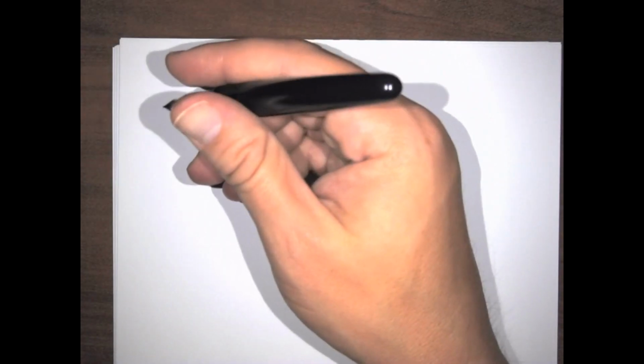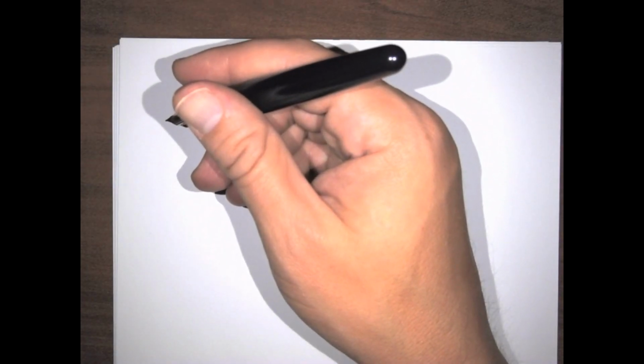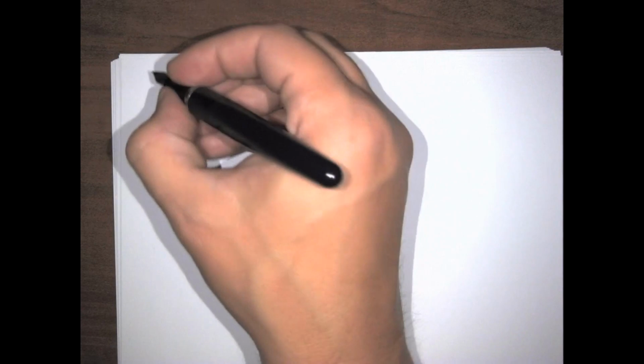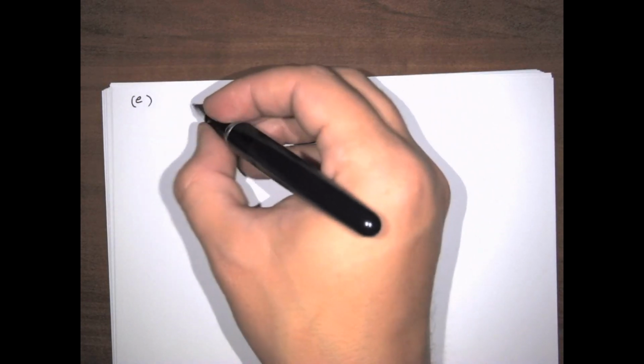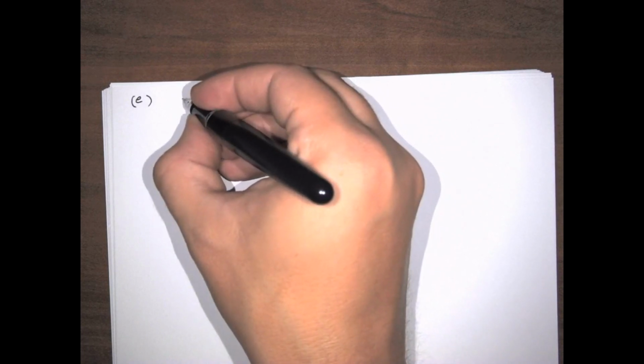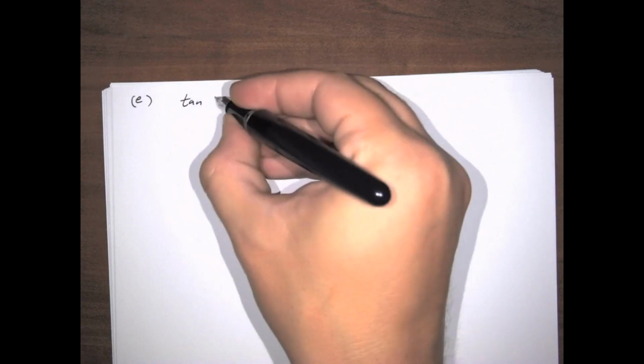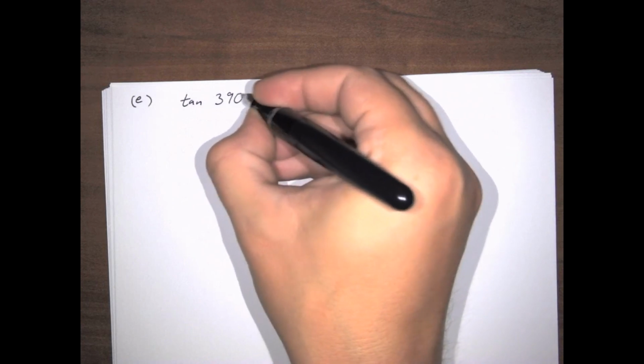Now, what if we're talking about something that's in radians, or we're talking about something that's tangent? Actually, I guess we better do a tangent first still while we're in degrees here. So that was D, so part E, last one. Let's do the tangent of 390 degrees.